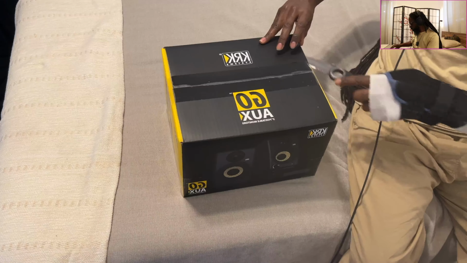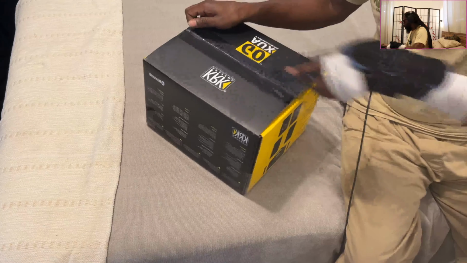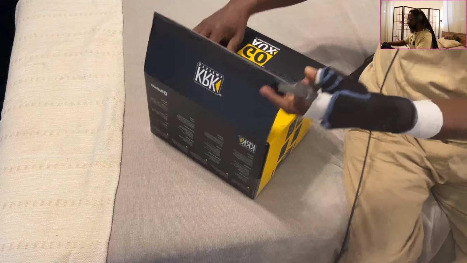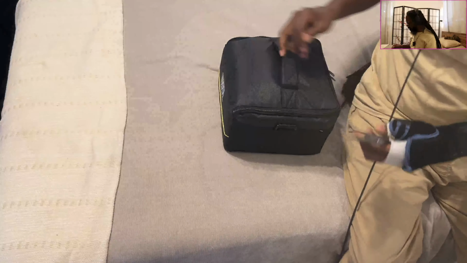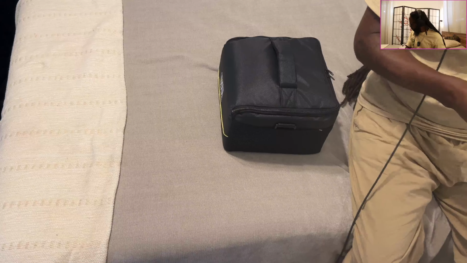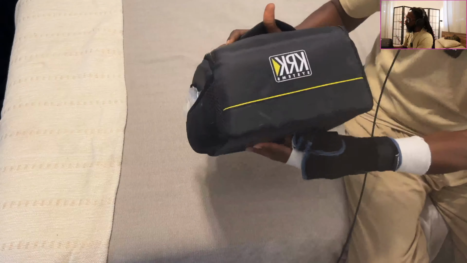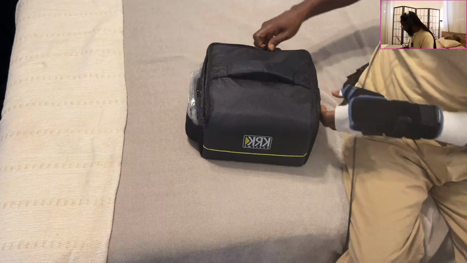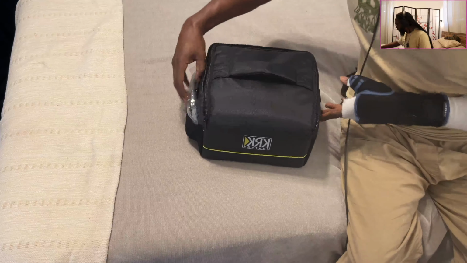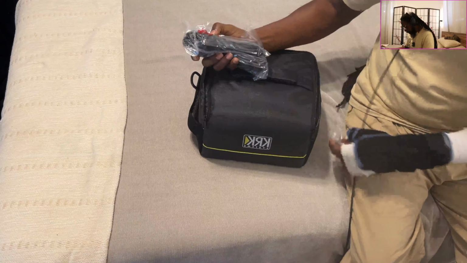Crack it open. Look at that case. Love it, love it, love it. Love the little compact portable case. It's fire. And then you unzip them. See what's this?